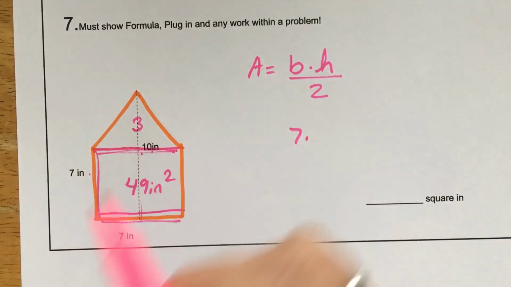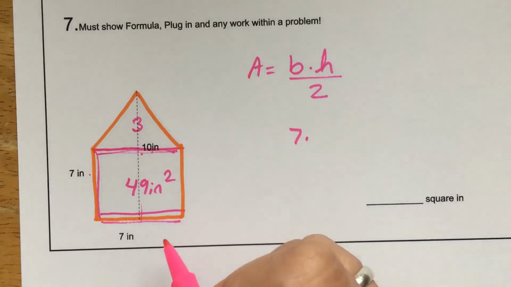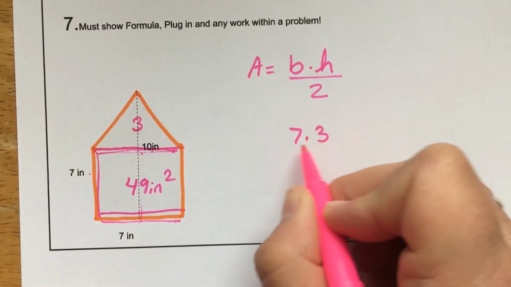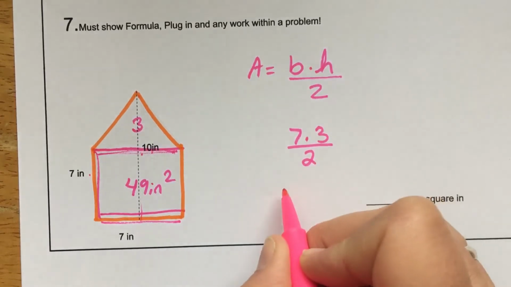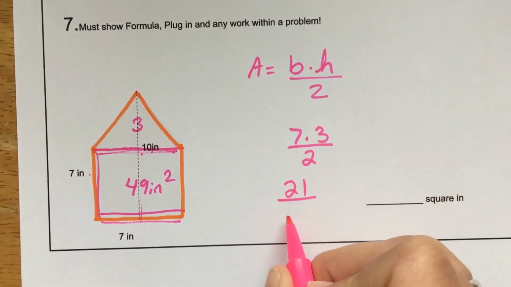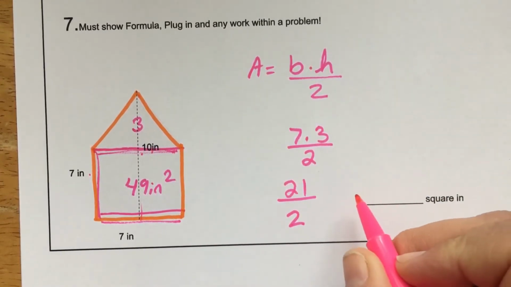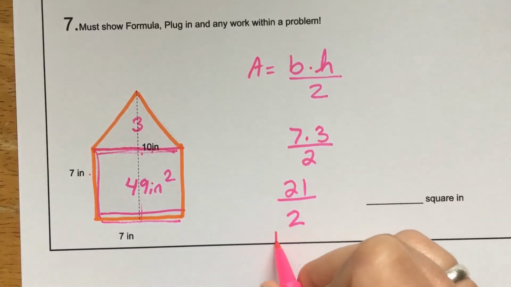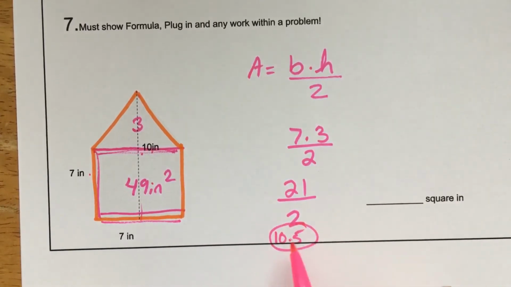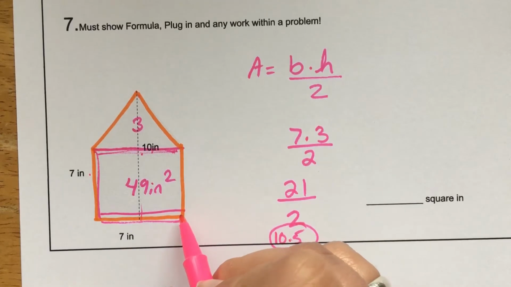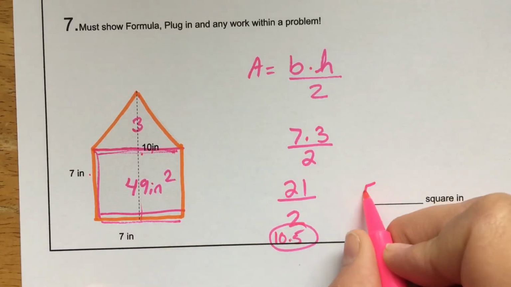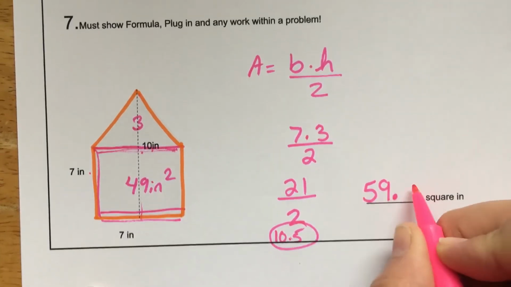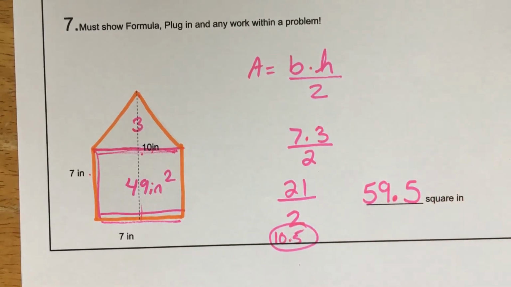Because 7 plus 3 is equal to a whole height of 10, so my height is 3. I'm going to divide it by 2. 21 divided by 2, you're going to get 10.5. Okay, so I have to add my 10.5 to my 49, and you would get 59.5.